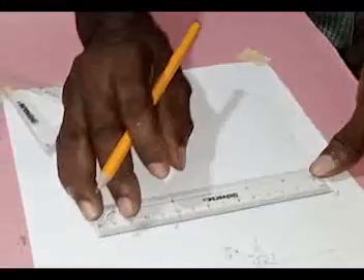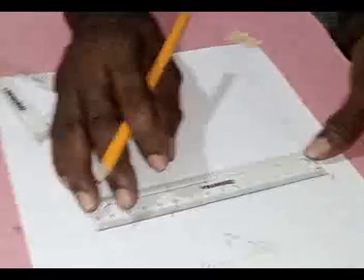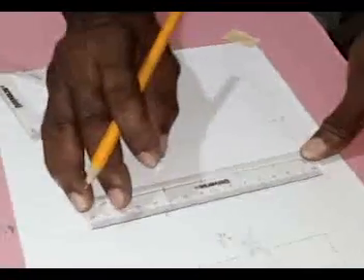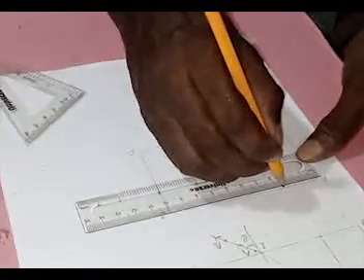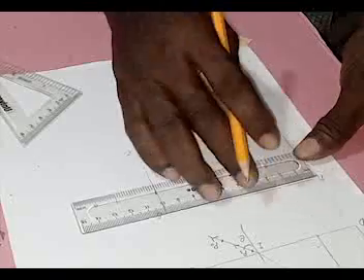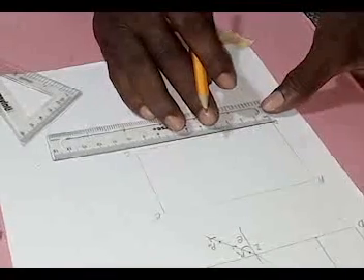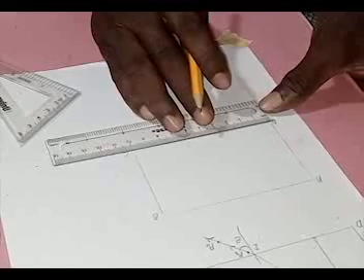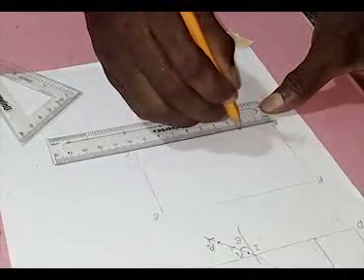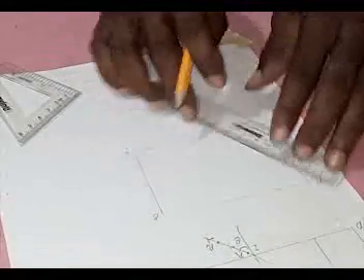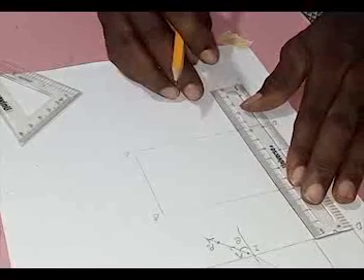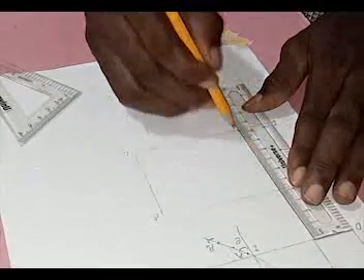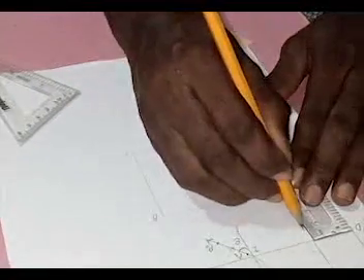Then you locate the normal at 1/4 of the length of your prism. The length of this one is 10 centimeter. 1/4 will be 2.5 centimeter. You locate that one on top, on line AB and line CD. Then you join them together. Produce it up.